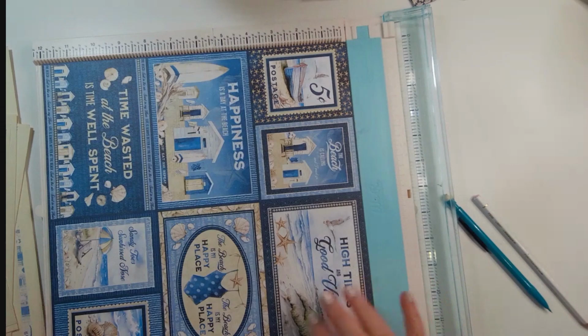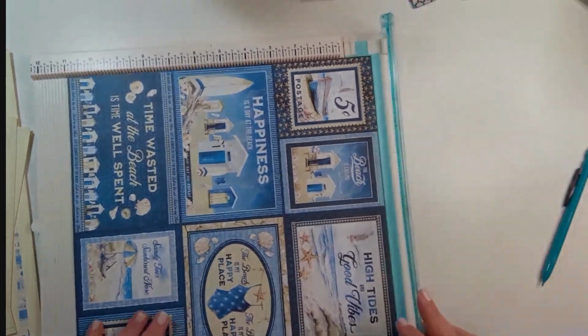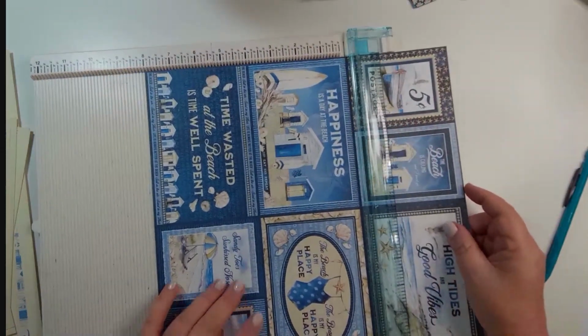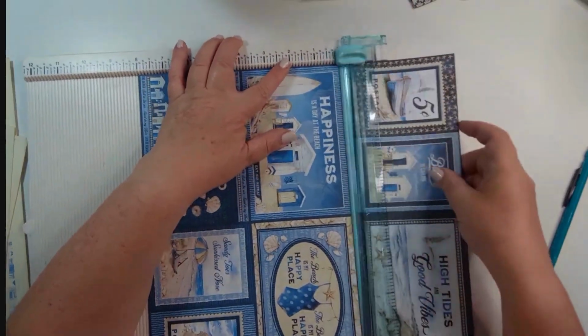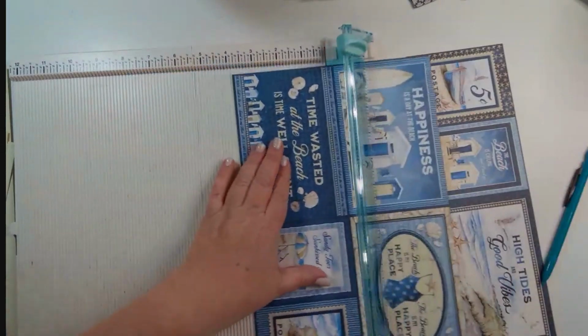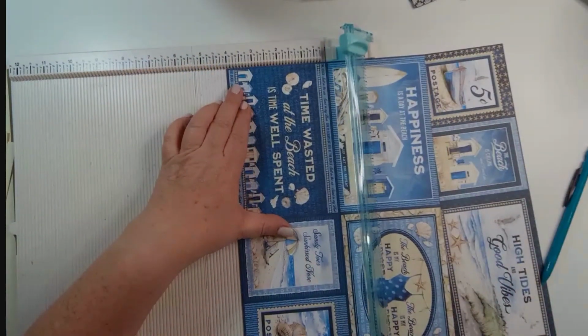Okay, so we need 6 pieces that are 4 by 6. I'm just going to follow the guidelines of the cards.